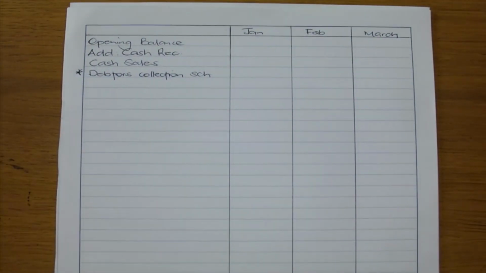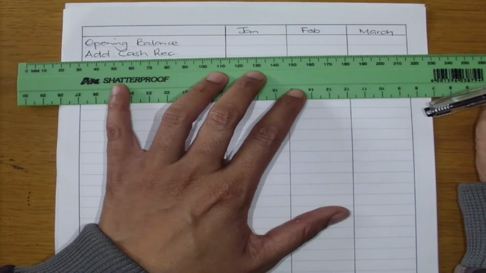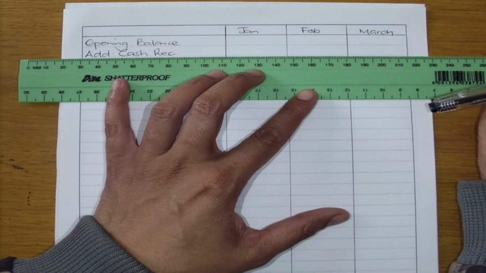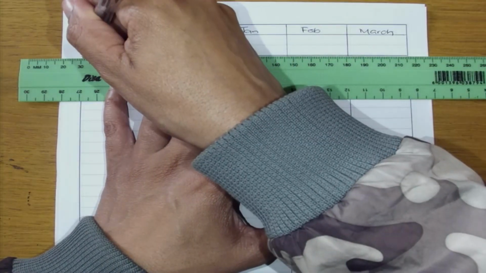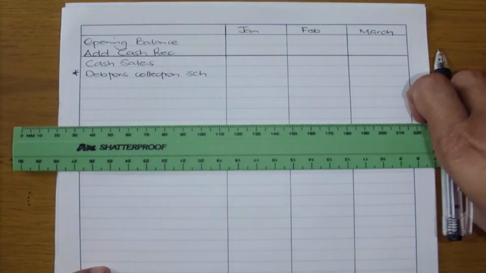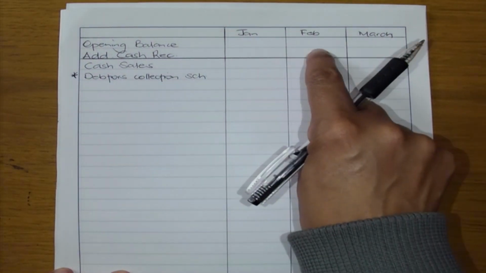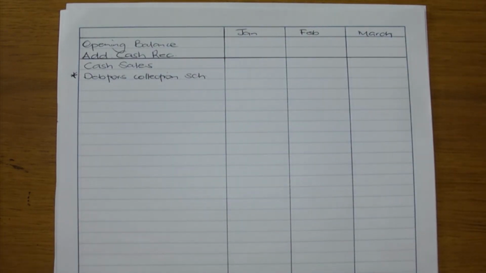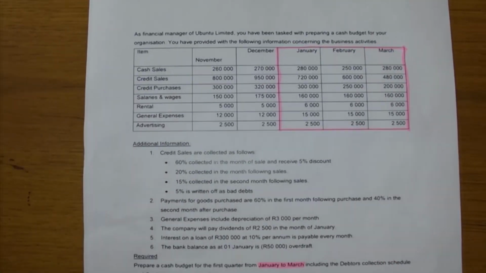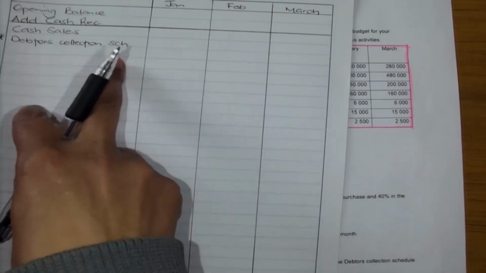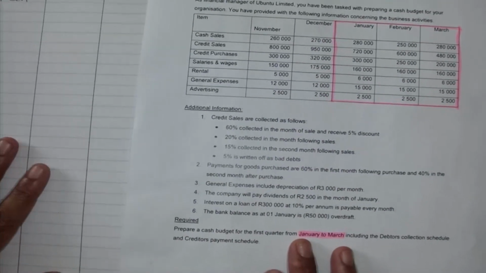And then you're going to have all your income, everything that the company has received or everything that has been an inflow. So you're going to add up everything here, and then you're going to put your totals there. So as we read, we are going to fill in our information. Here we have our 3 columns, we have our description, and now we can start with our question.